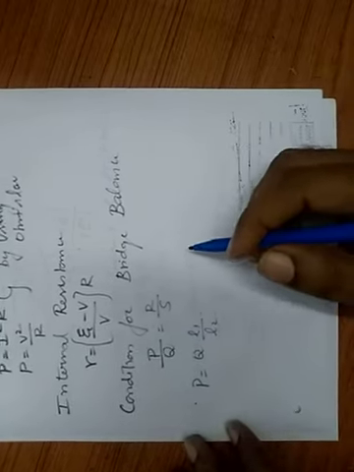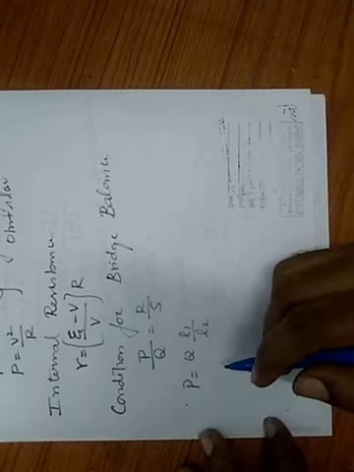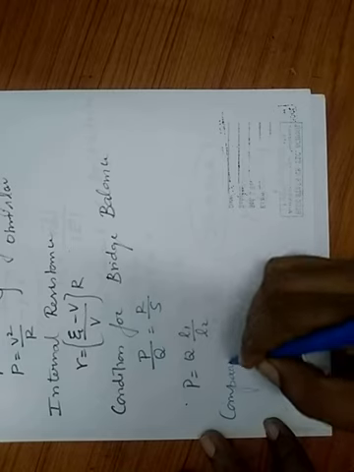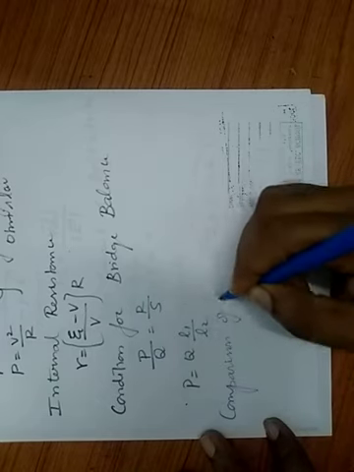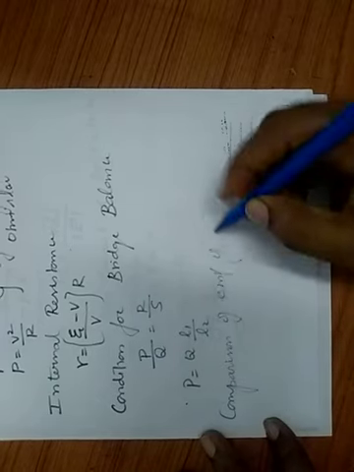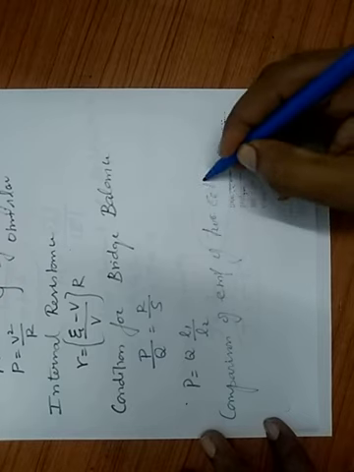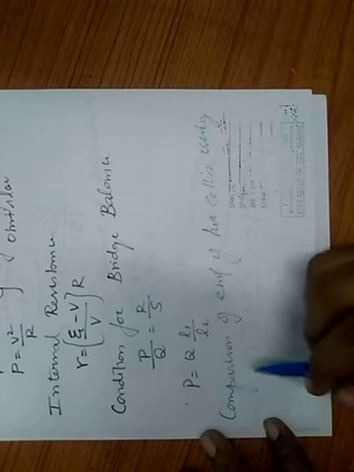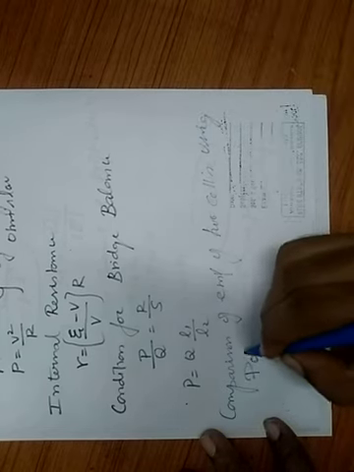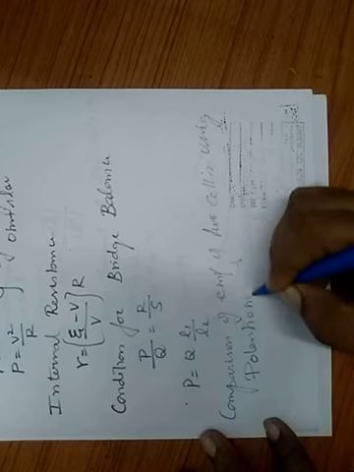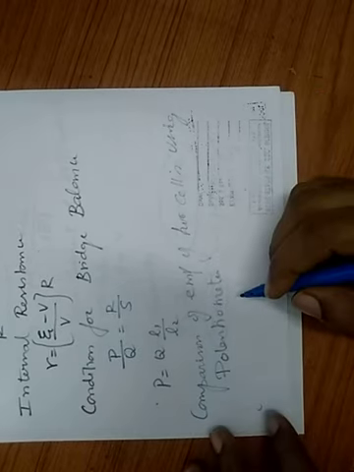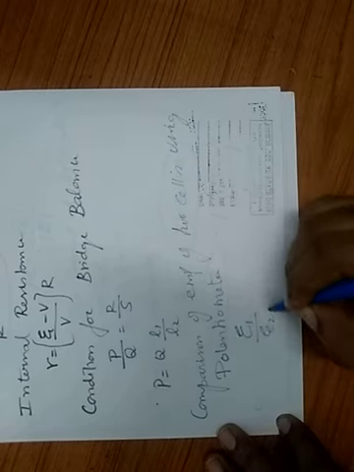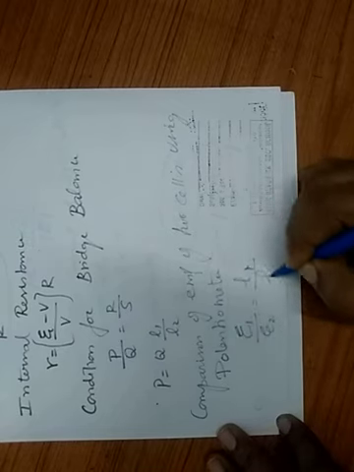Then comparison of EMFs of two cells using potentiometer. It is represented by the expression epsilon1 by epsilon2 is equal to L1 by L2.